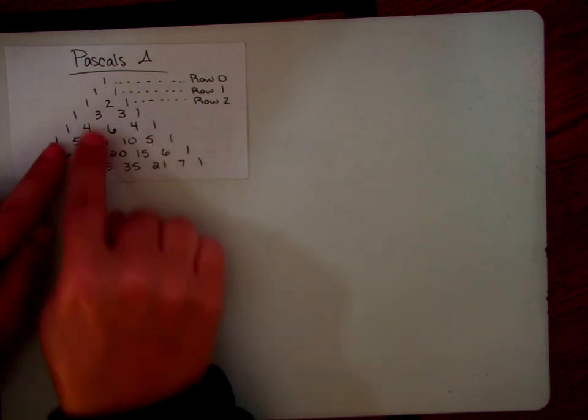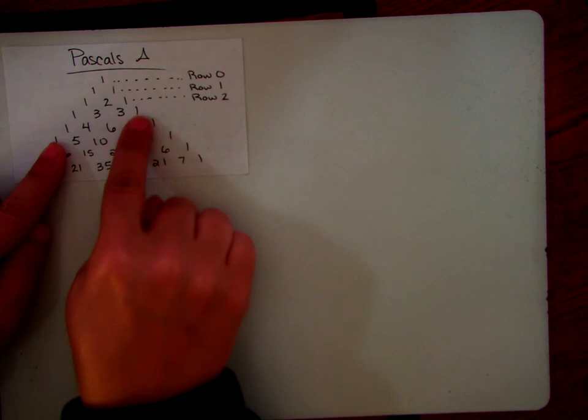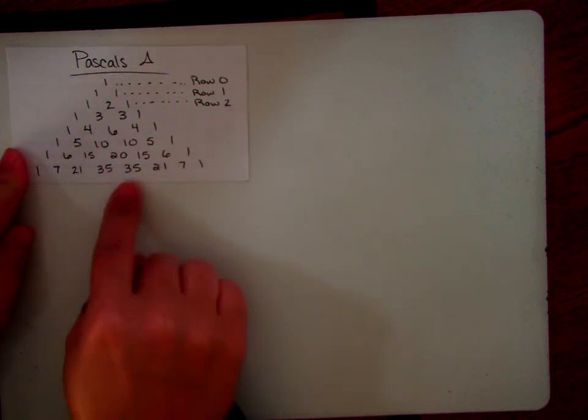Okay, next line, the 3 plus 1 is 4. The 3 plus 3 is 6. The 3 plus 1 is 4. And I have 1s on each side. So this can go on forever and ever.